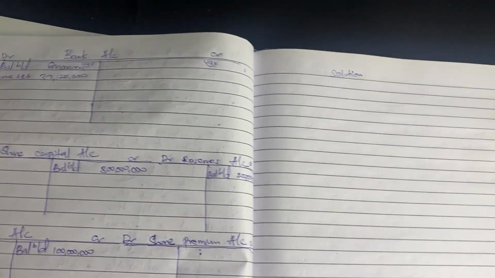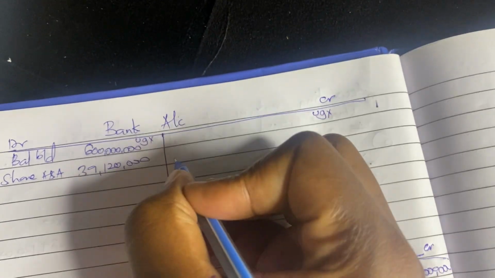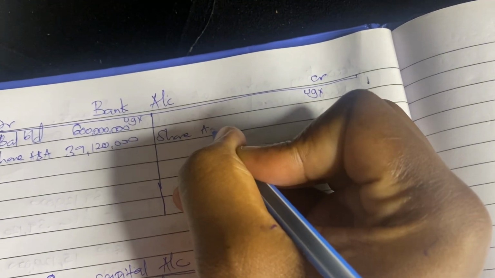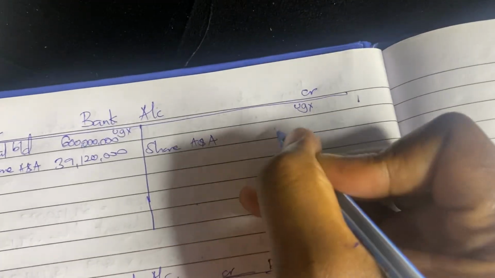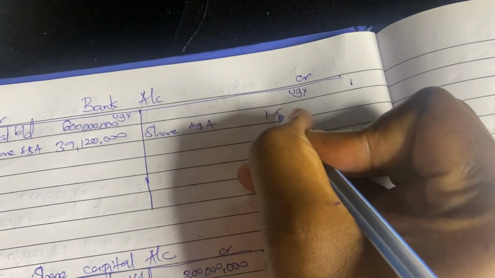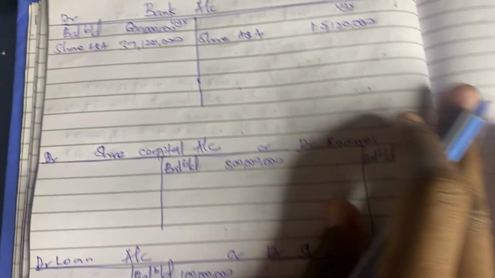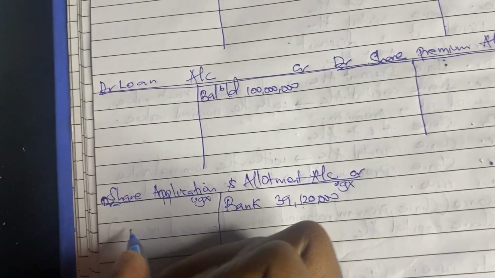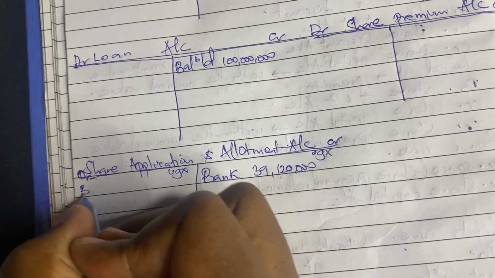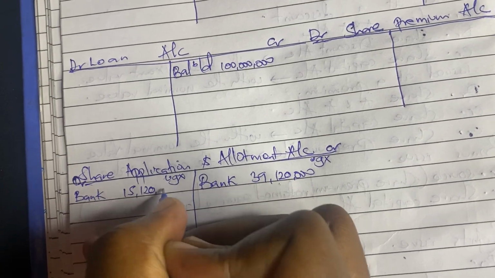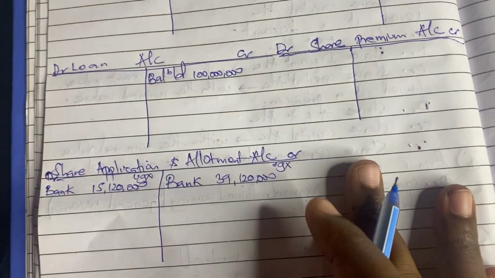Since they are refunding the money, meaning the money is going out of the bank. So here we write share application and allotment. They are refunding 15,120,000. Then we credit the bank 15,120,000, like that.